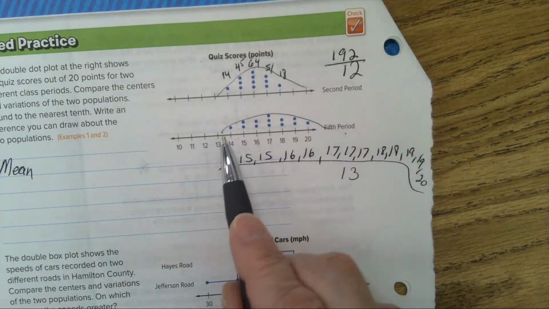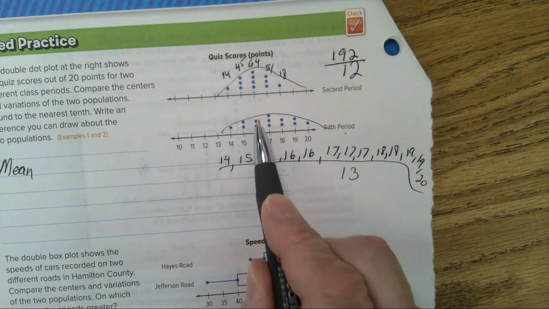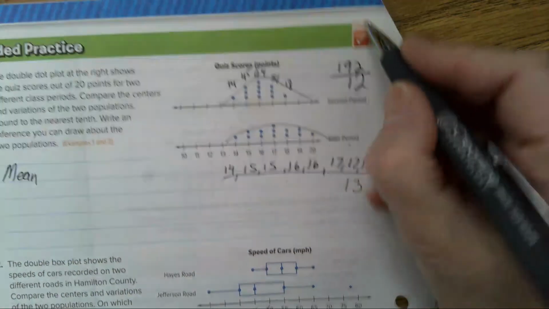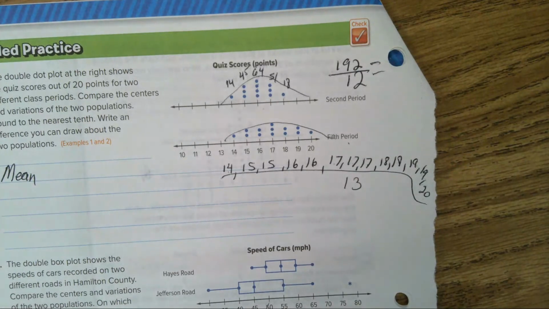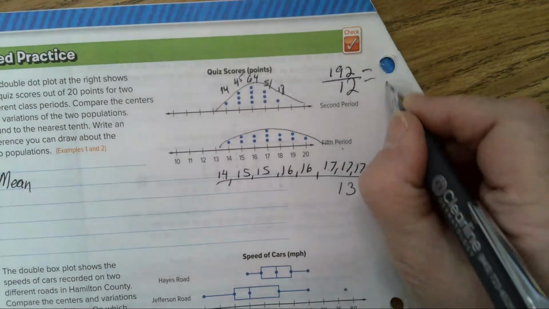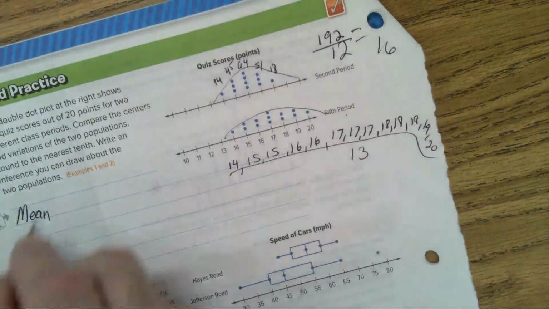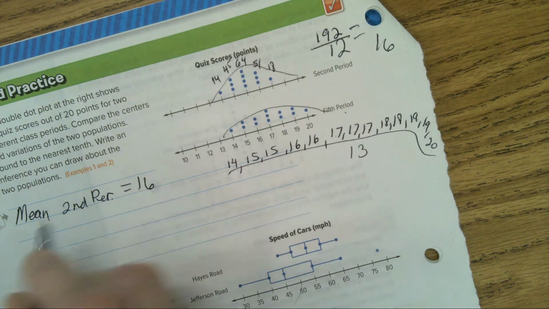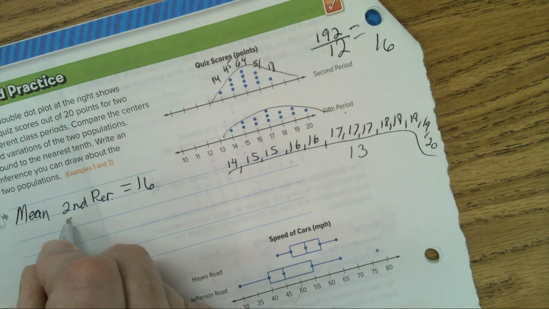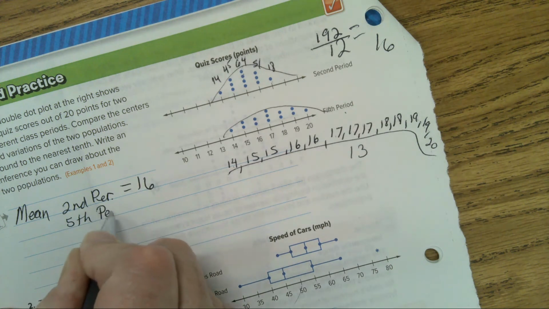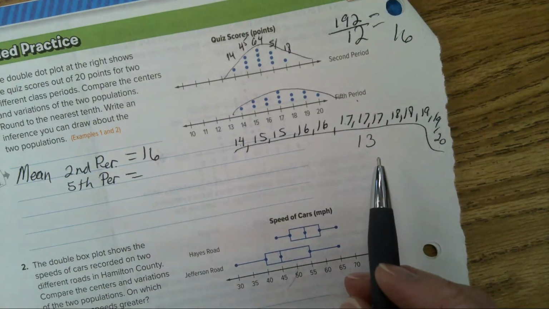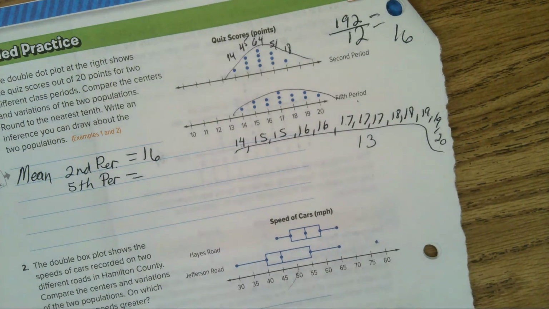And this one I said had 13. 1, 2, 3, 4, 5, 6, 7, 8, 9, 10, 11, 12, 13. Yep, that one has 13. So 192 divided by 12 equals 16. So the mean for second period equals 16. The mean for fifth period, you have to add those all together and divide it by 13. All right? Which when you do that, you get 17, kids.